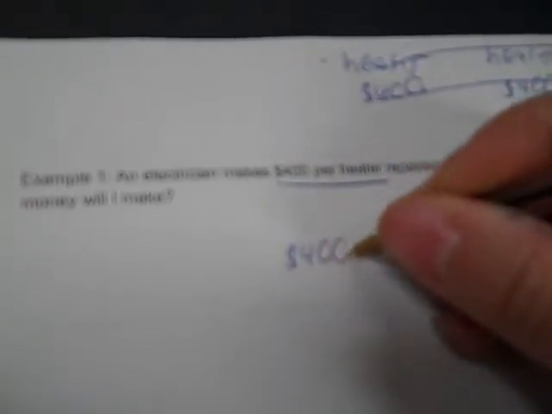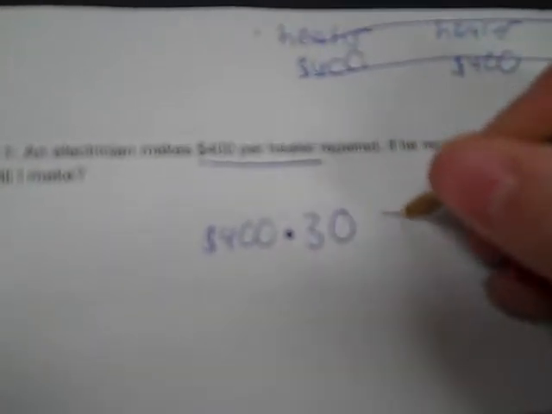So let's say I do a heater. That's $400. Let's say I do another heater. That's $400. Another heater, there's $400 more dollars. Okay? So the fact that it's for every heater is important because that means to figure out the pay, we take $400 times. Now look to see if you know how many heaters you repaired. 30 heaters. So I could times that by 30 and I can come out with my pay. Okay, how much money will I make? Okay, so 400 multiplied by 30 would be $12,000.